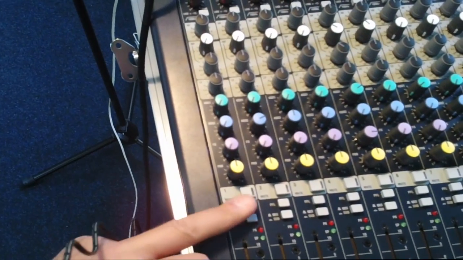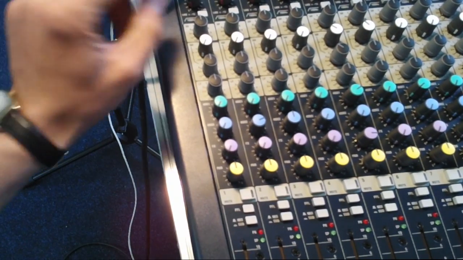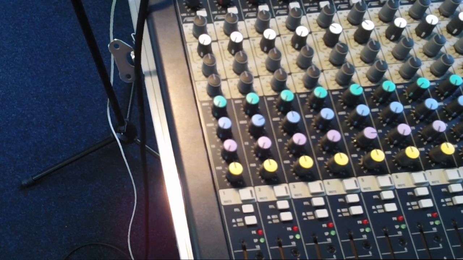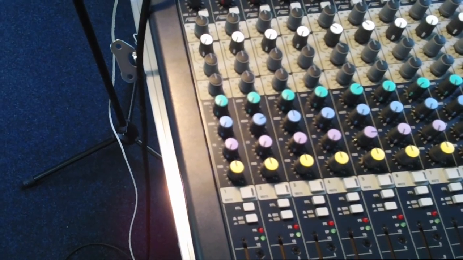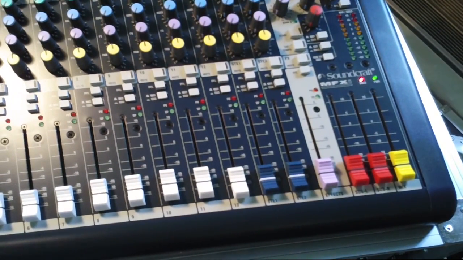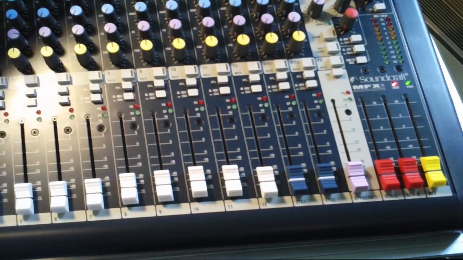I'm just going to push the PFL button here. And as I push that in, I can now talk into the mic, and a level will start to show up on the meters over to the right-hand side of the desk. So I'm going to move the camera over, and the easiest way to do this is to come in on another channel nearer over here. So if I come in on this channel, which is number 10, that's going to be coming in now.